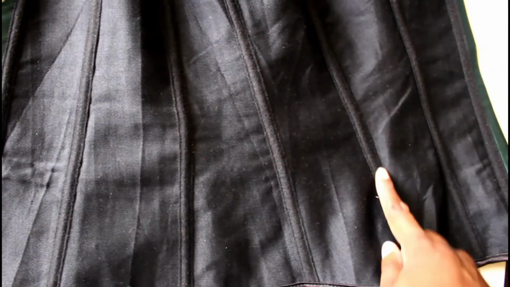This, however, is a single layer corset, which I went through a lot more in my video where I reviewed this corset. So it's only one layer, where the boning channels are on the inside, but not between two pieces of fabric.